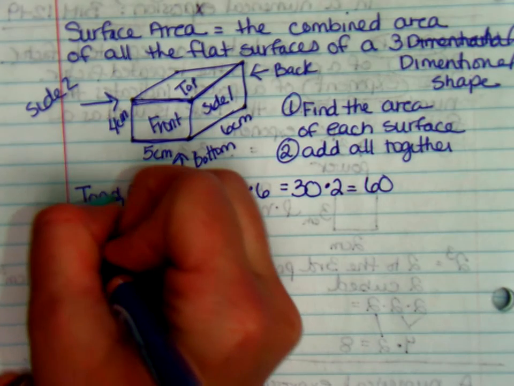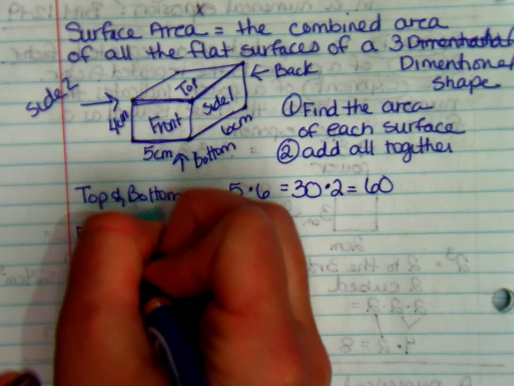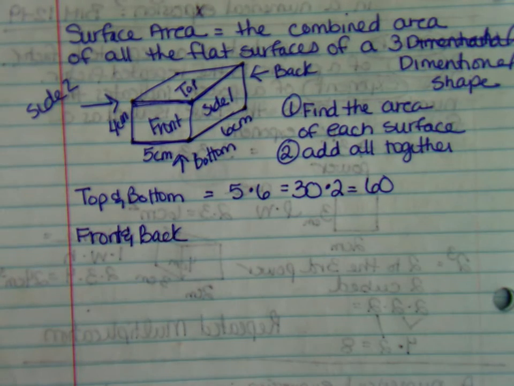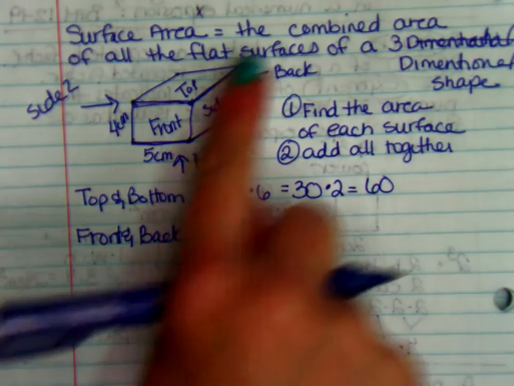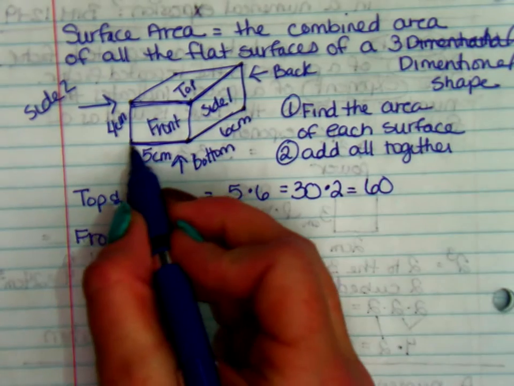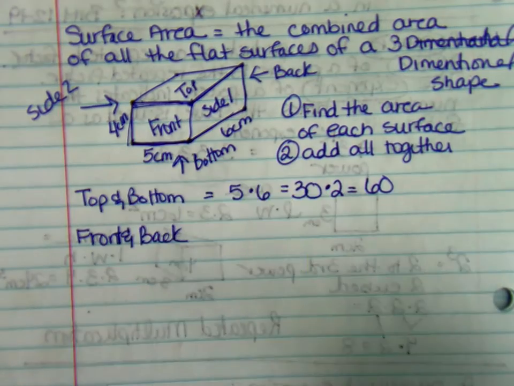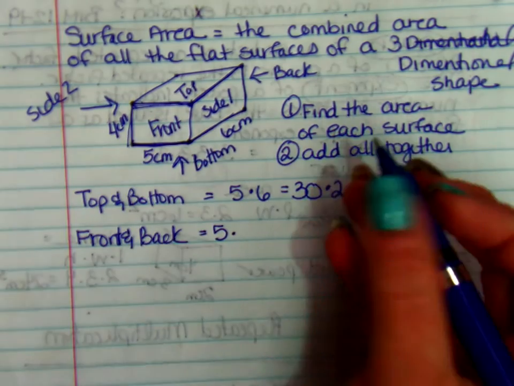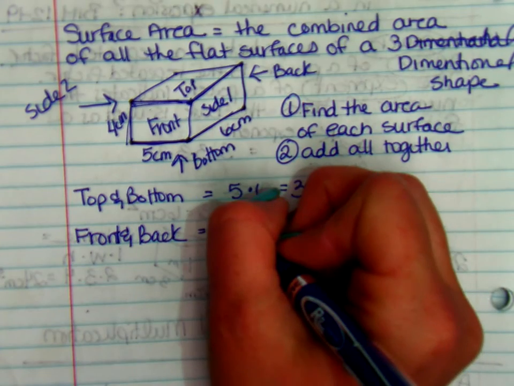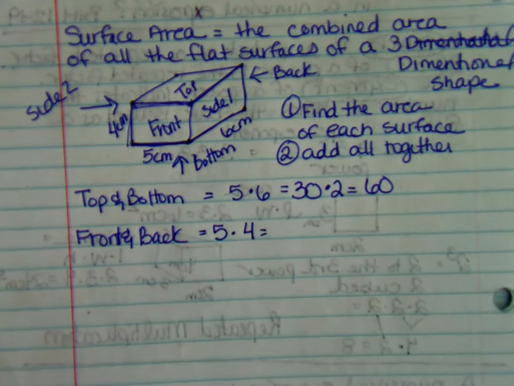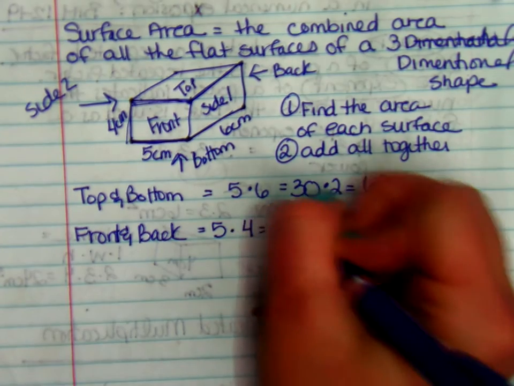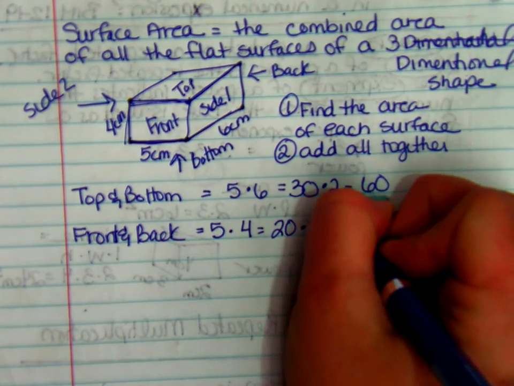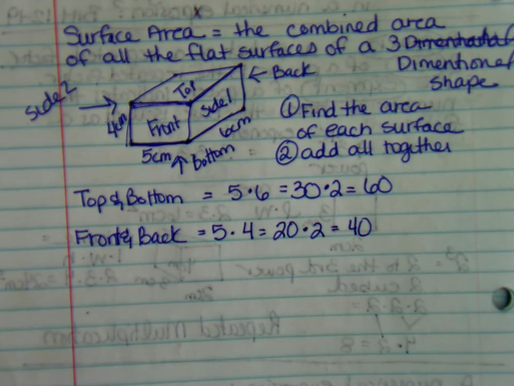All right, now let's do the front and back. All right, well, here's the front and the back we can't see. So we need to do the length times the width. So the length here would be 5. And your width, or your height there, was 4. 5 times 4 is 20, but we have a front and a back, so we need to multiply by 2. So you get 40. Almost done.